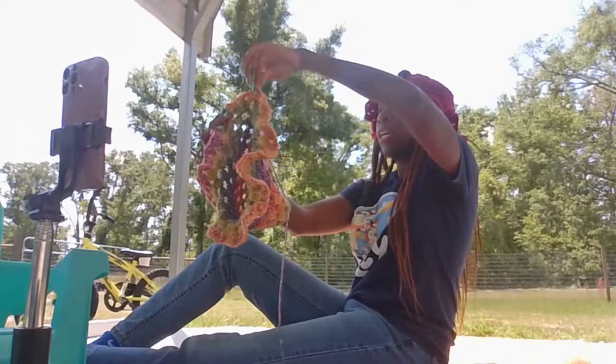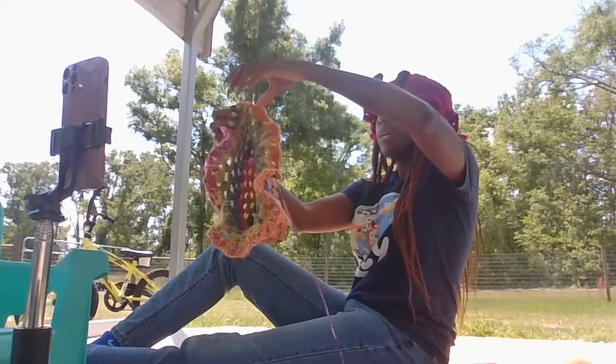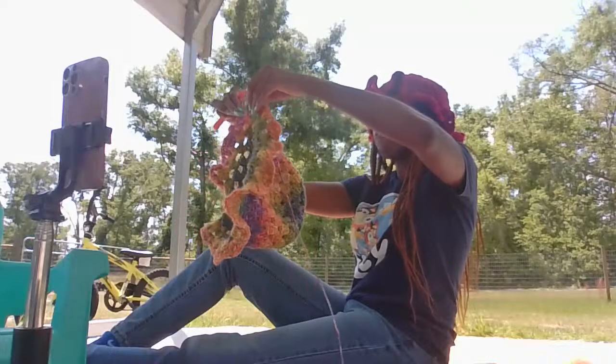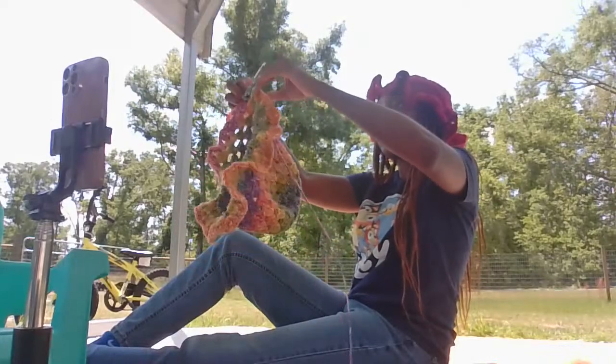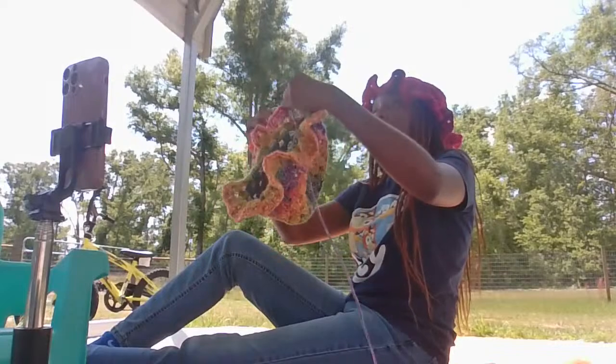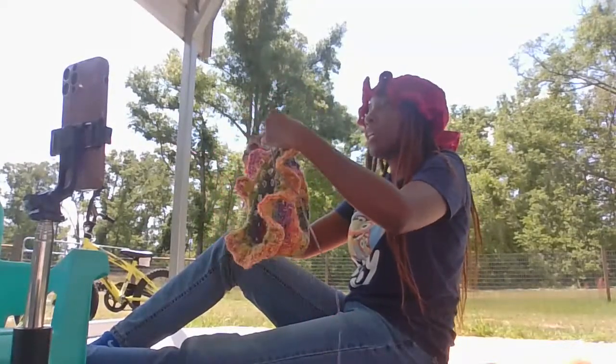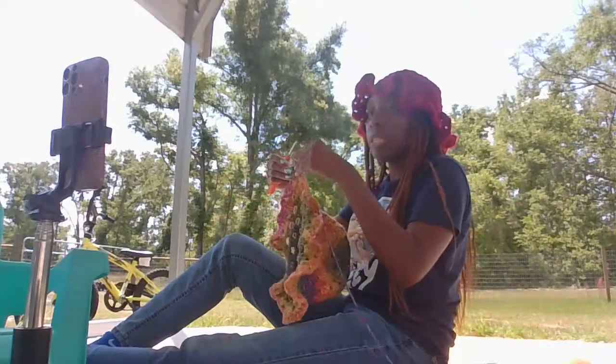So just like right here, we have 2. Right here, 2. In the other spaces, we only do 1. So I have my 1. We'll do another 1 right here. So another 1 cluster, which is just 3 double crochets into chain 1. Don't forget your chain 1 after your clusters.